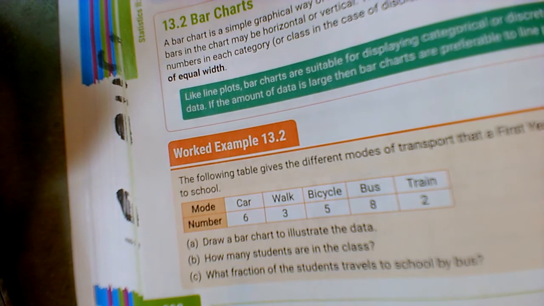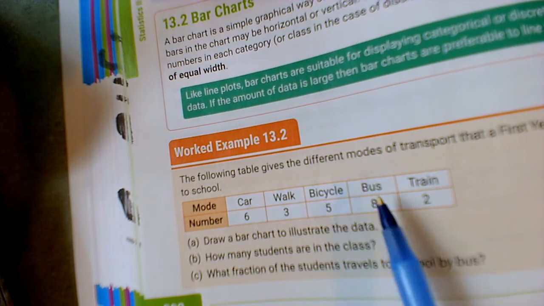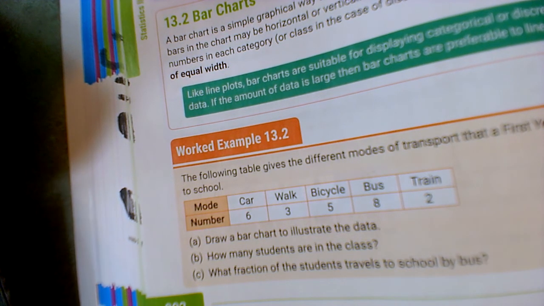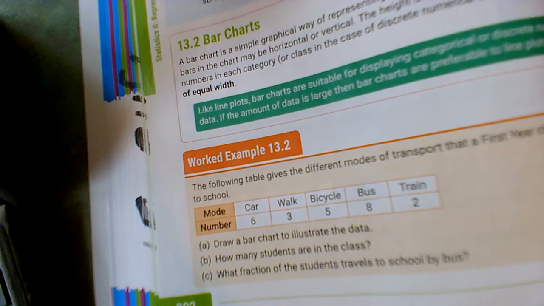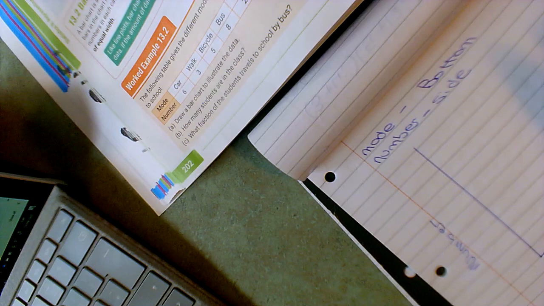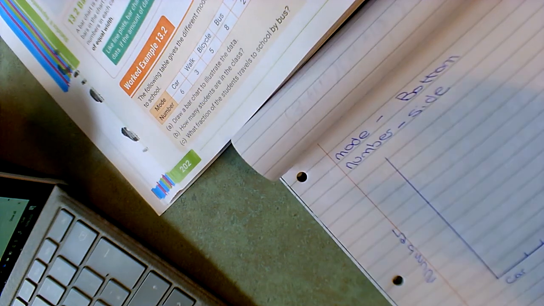So we have 6, 3, 5, 8 and 2. So we are able to go up from 0. Sometimes if you have a bar chart which is higher than that, we'd need to maybe go up in 2s or 4s. So now what I'm going to do is start it again here.